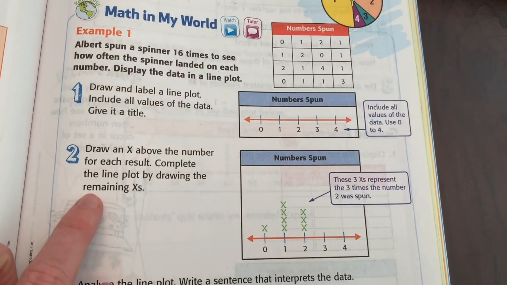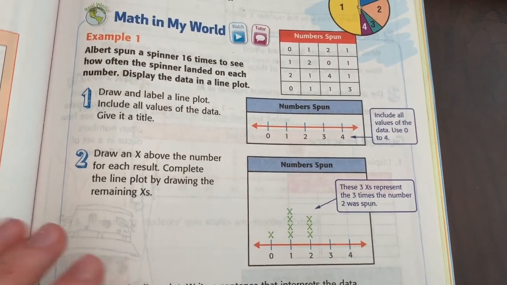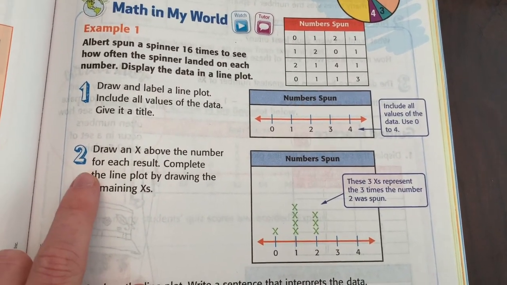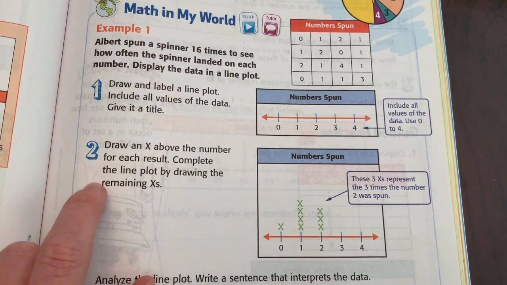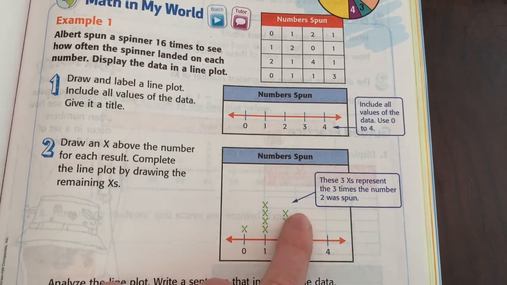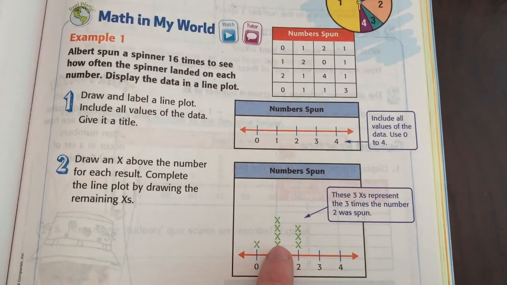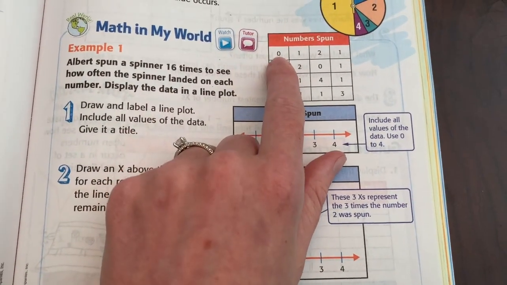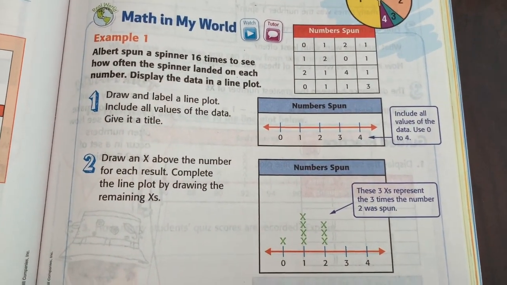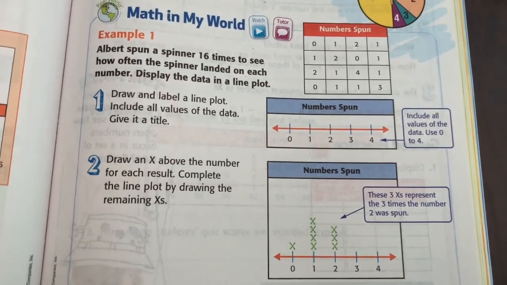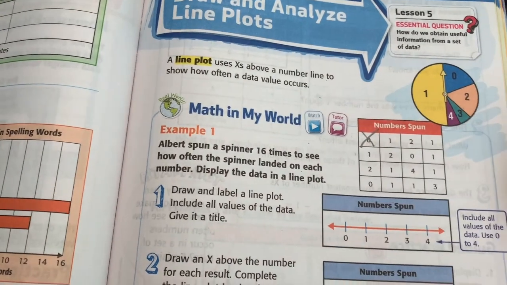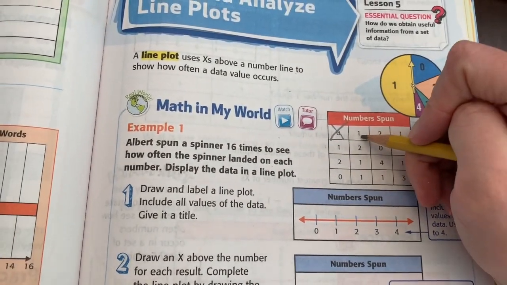Great, number 2. And this is the part that really is like how you make a line plot. Draw an X above the number for each result. Complete the line plot by drawing the remaining X's. Okay, so notice how they've started actually. They've started this line plot. Every time that you have a piece of data, you record it on the chart by drawing an X over the value. So they've done some for us. Notice they have a 0. So they must have already recorded this one. The next number they did was a 1.